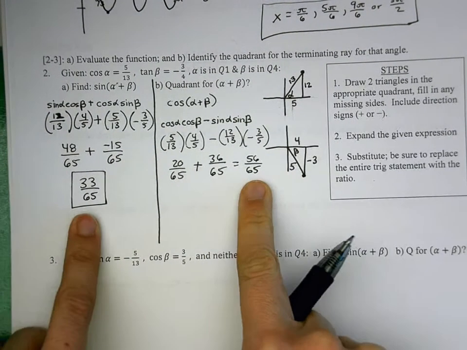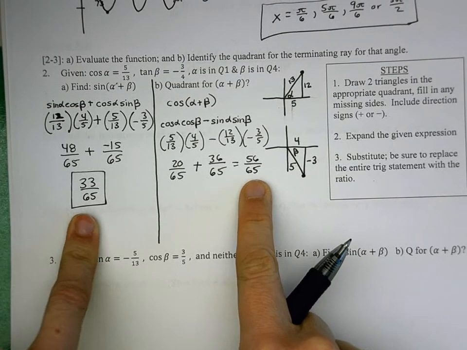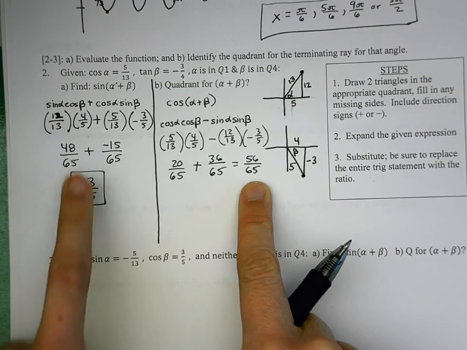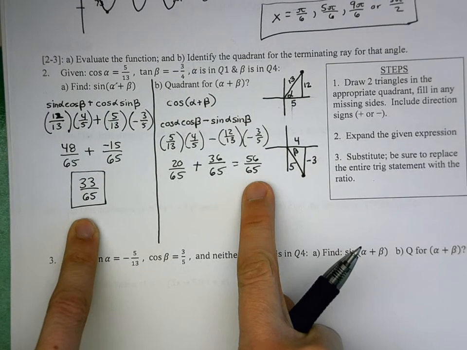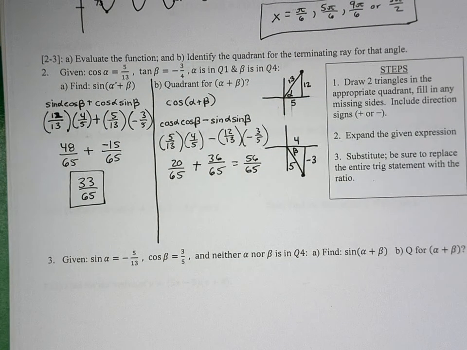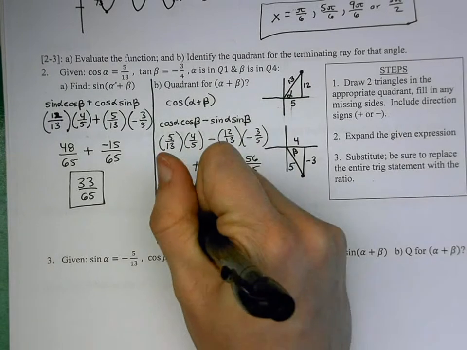Well, there is only one quadrant where both sine is positive and cosine is positive. What quadrant is both sine and cosine positive in? And that would be quadrant 1.